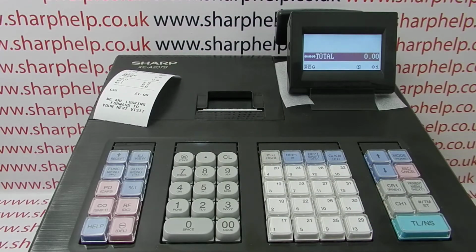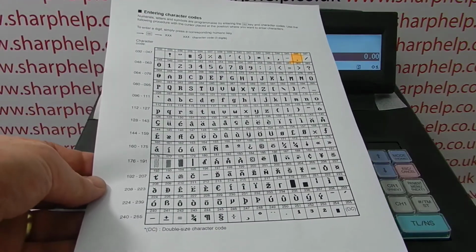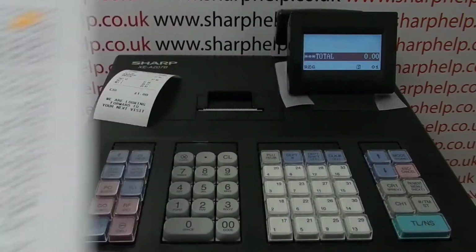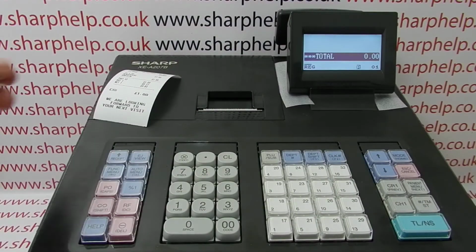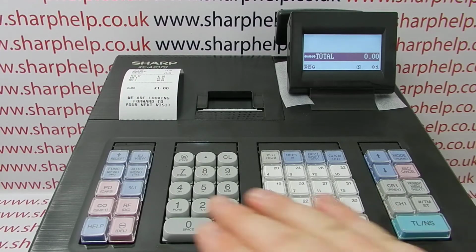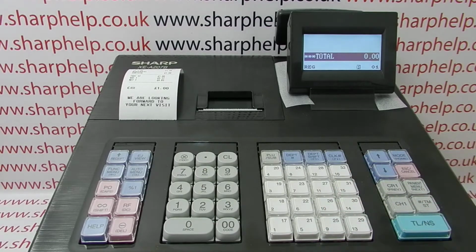It's fairly straightforward. What would be useful is if you've got a printout or copy of page 63 of the manual to hand, especially if you're planning to use punctuation, so any dots or dashes, because of the way the registers work, there's not enough buttons on there for it to work like a computer keyboard, so some of the entry is by code. But I'll show you how to do all that now.